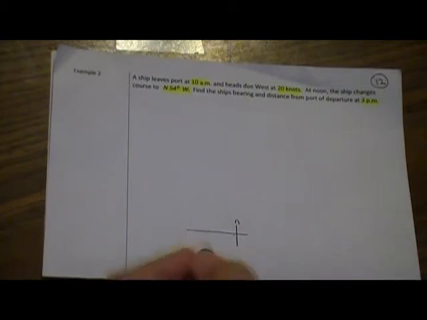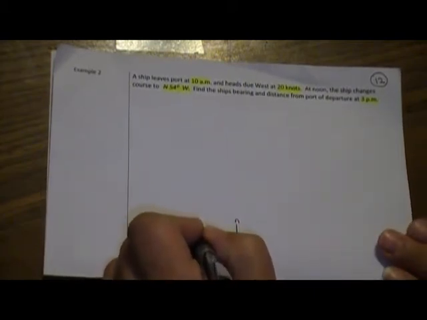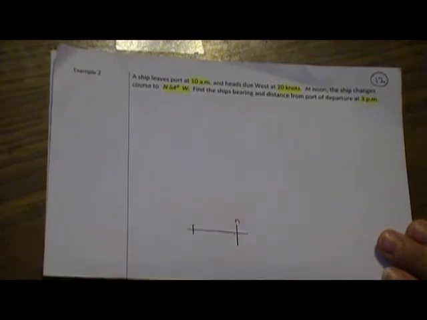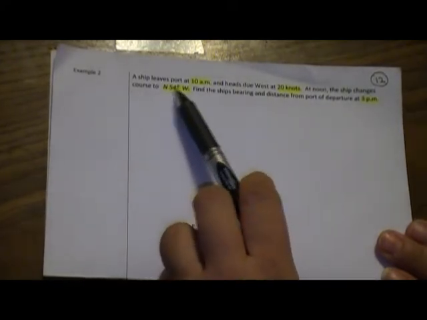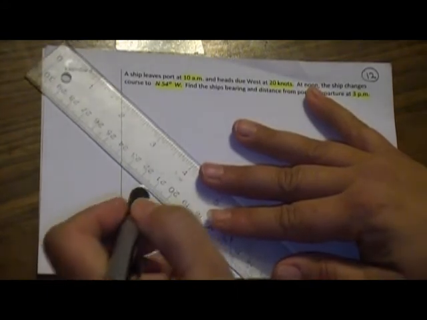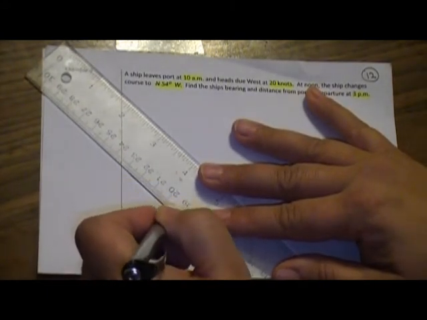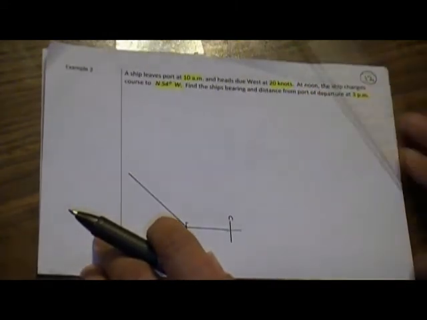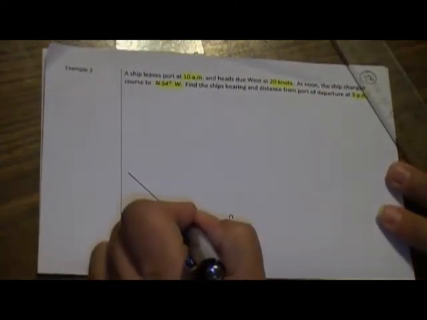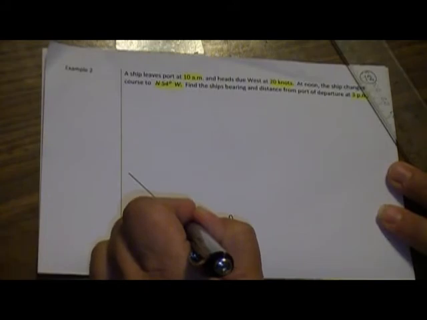Then I'm going to change directions at noon and head north 54 west. So that means I'm moving to the upper left-hand corner in this direction. Again, this right here is 54 degrees. So from that north-south line, that's 54 degrees.